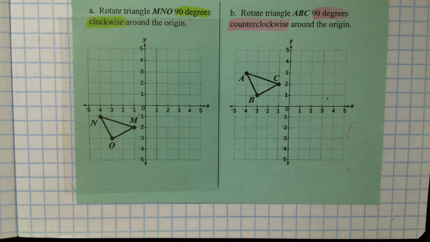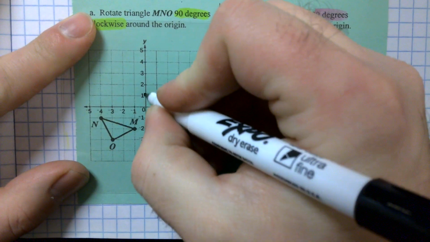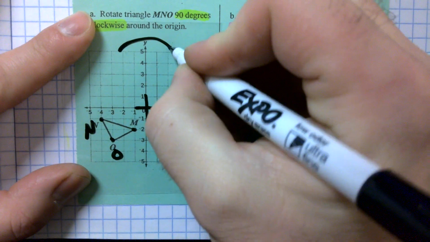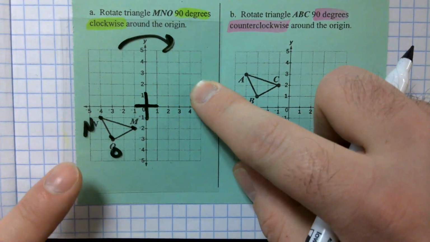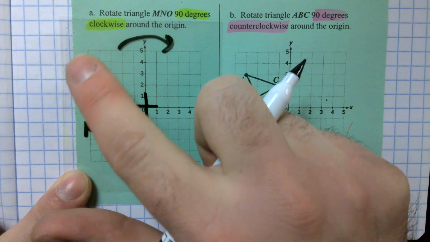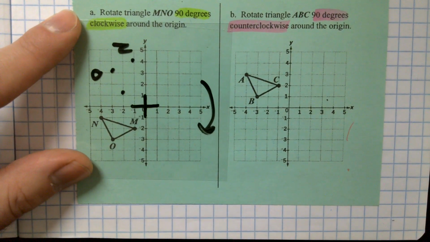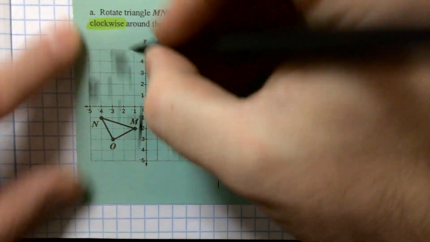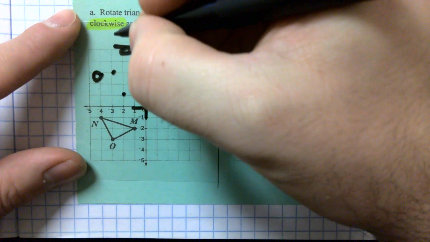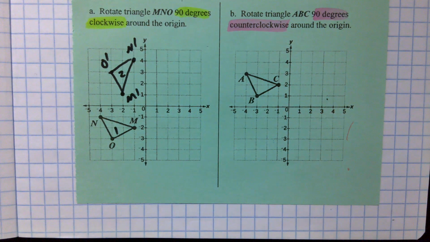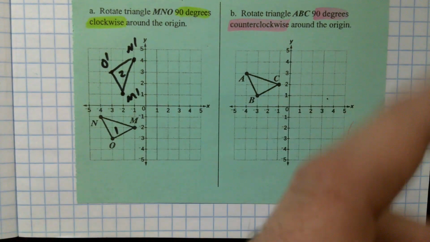So if I'm starting out down here in quadrant 3 and I go 90 degrees clockwise, which is to the right, what quadrant should I end up in? Oh, 2. You could also just draw a little curved right arrow and just follow that arrow. Boom. I end up here in quadrant 2. I'm going to dot my dots. Here's N prime, O prime, and M prime. Boom, boom, boom. There's triangle 2, there's triangle 1. Give me a thumbs up if you got that for the first question. Very nice.